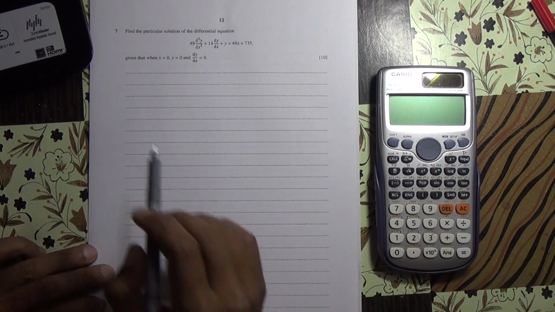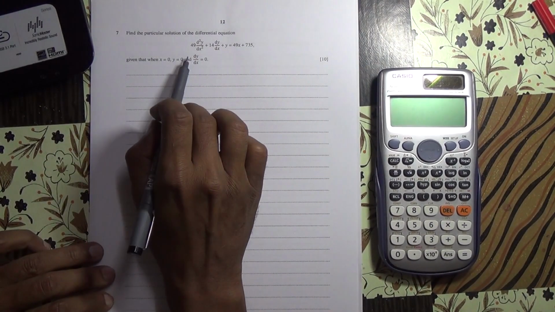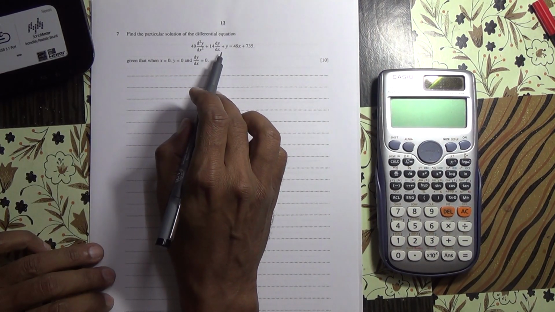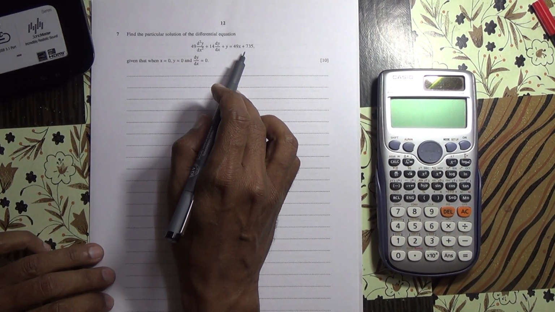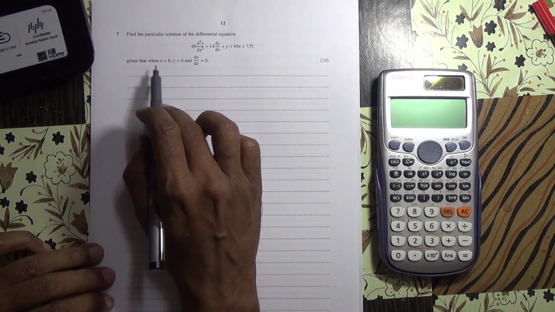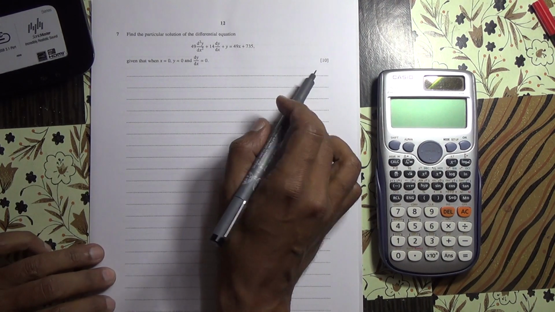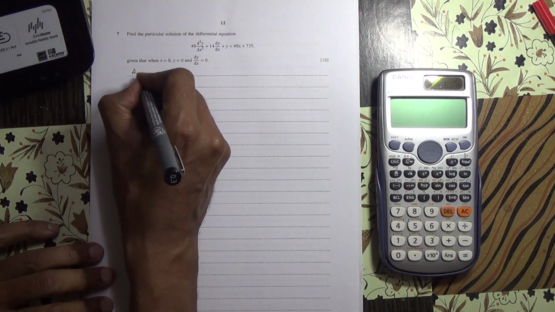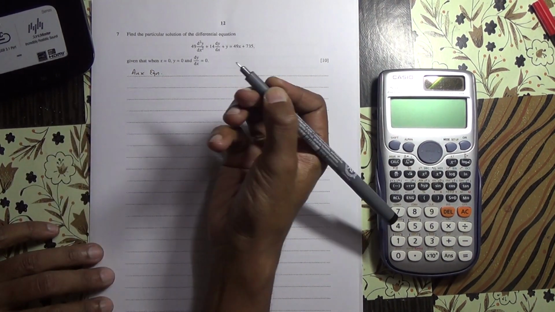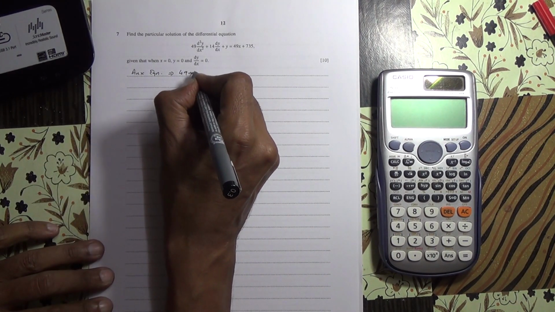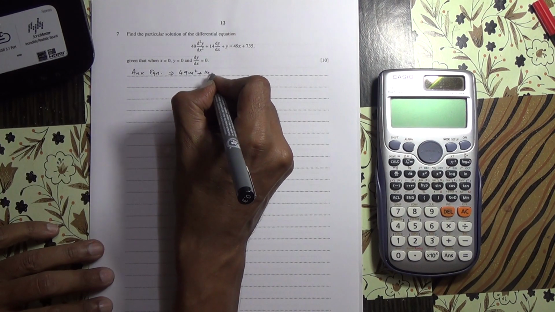Question number 7. Find the particular solution of the differential equation 49 d²y/dx² + 14 dy/dx + y = 49x + 735, given that when x = 0, y = 0 and dy/dx = 0. 10 marks. First, we're going to try and solve the auxiliary equation, which can be written as 49m² + 14m + 1 = 0.